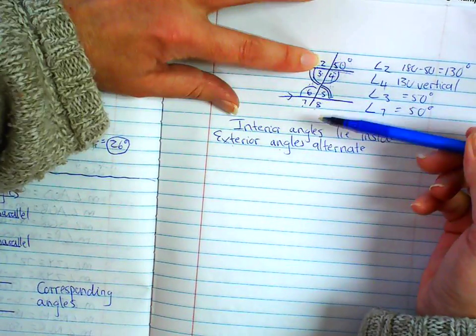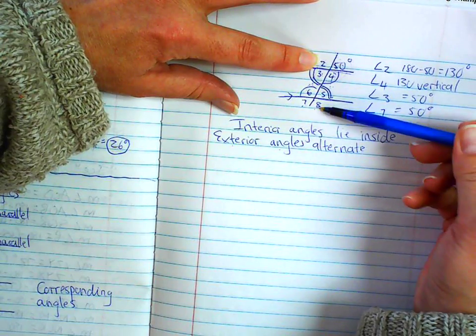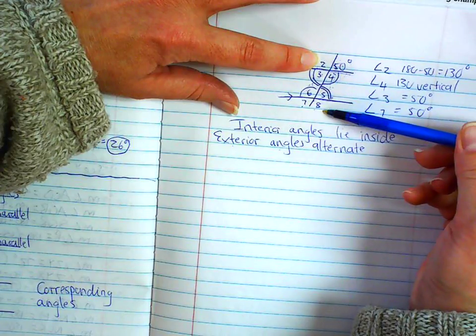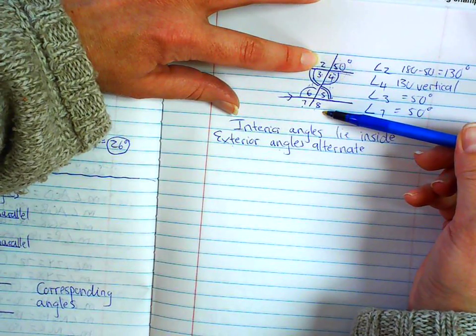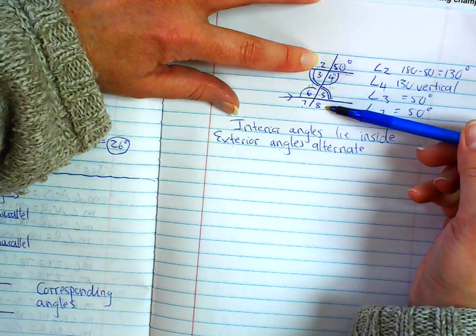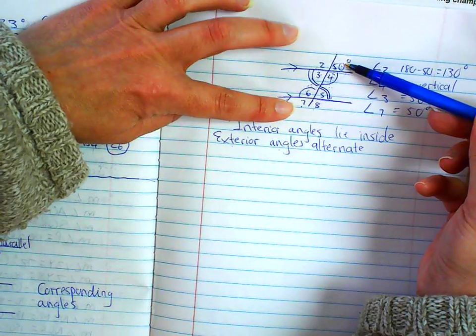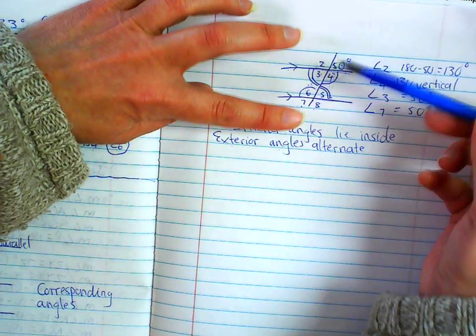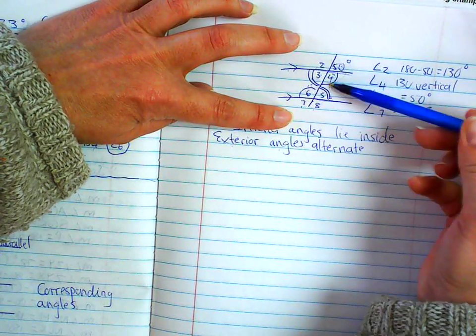So 2 lies on the outside, so does 8. 2 and 8 are on opposite sides of the transversal, so I can call them exterior alternate angles. And they are the same. So 50 and 7 would also be the same because they are also exterior alternate.